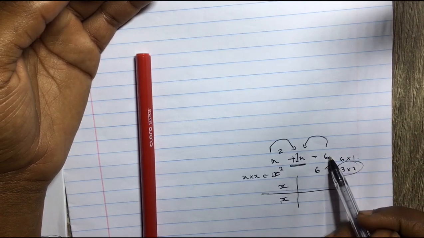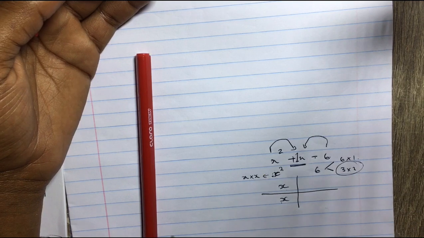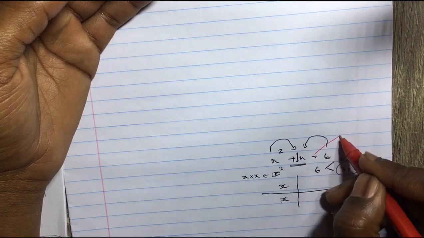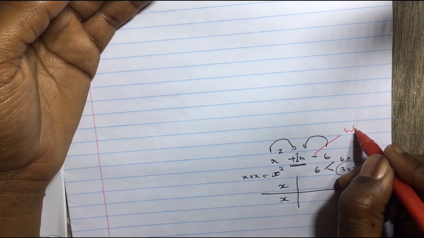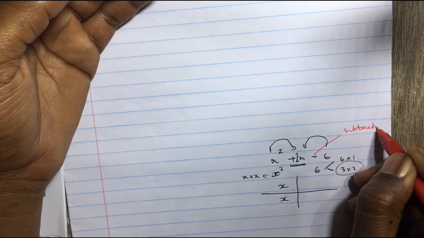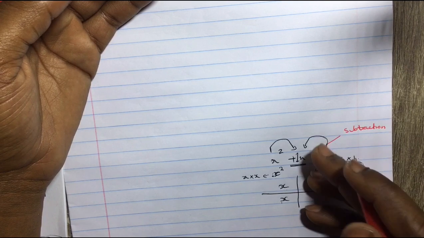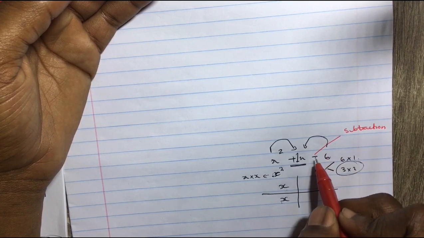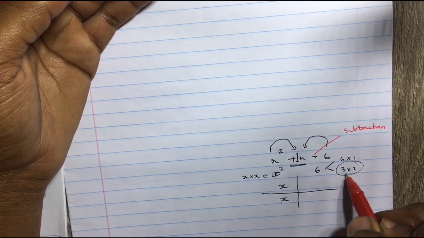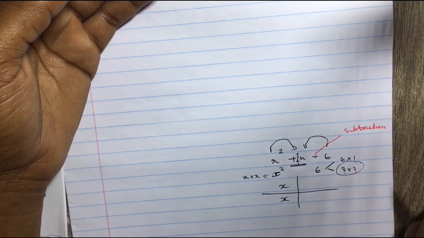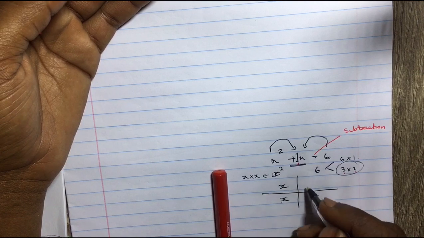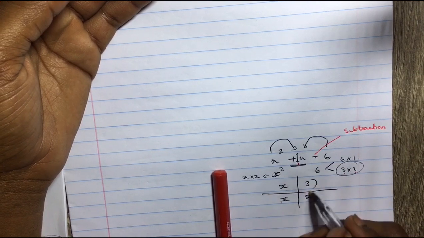You look for the factors of this, that if you subtract, how do you know that we are subtracting? We look at this sign here. This sign tells us that we are subtracting. If it was a plus, we would add. Now it's a minus, we are subtracting. If I minus this one from this one, I'm going to get a 1. Can you all see it? So my factors will be 3 and 2.